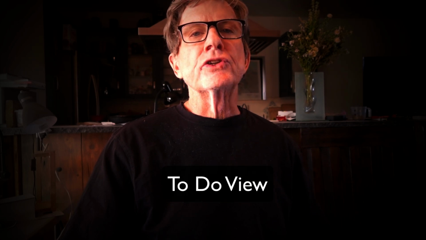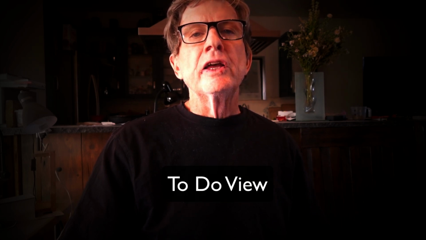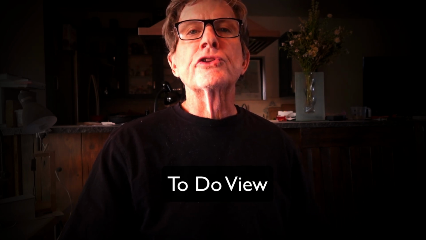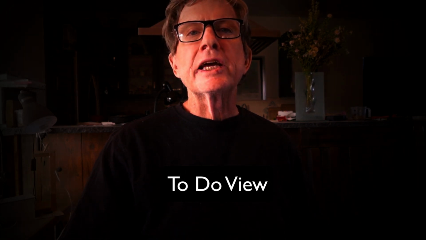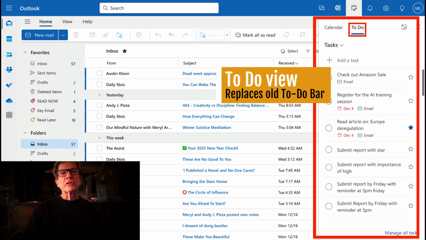And finally, there's one last thing for you to look at and be careful with. In the new Outlook, there's a view called the To Do view. It's a view within Outlook's My Day pane. Here it is here. Let me show you it on the screen. Now this view is useful, but it can be confusing too. It is Microsoft's replacement for the old to-do bar that I discussed a moment ago.